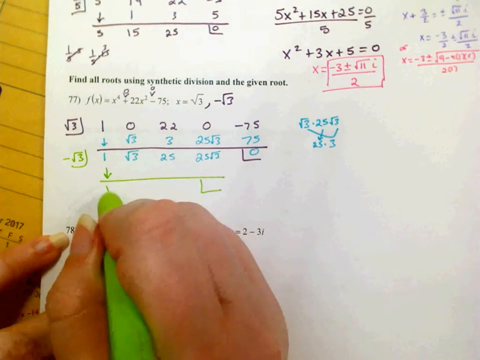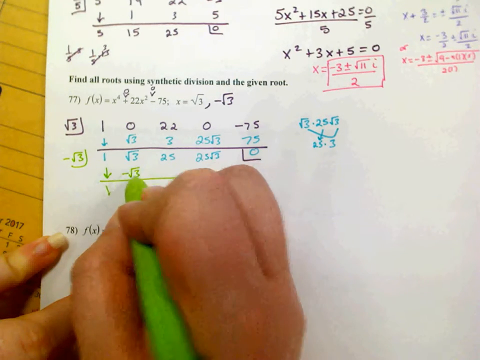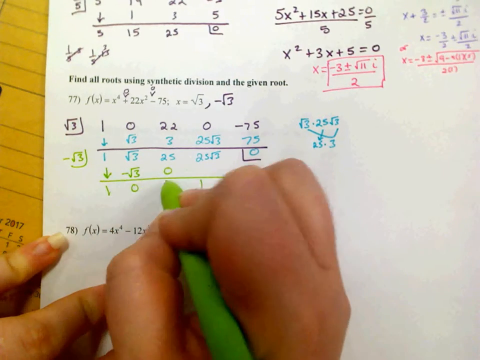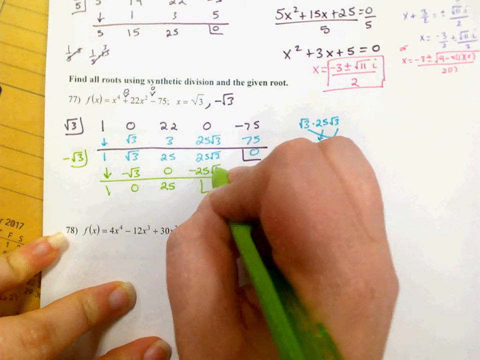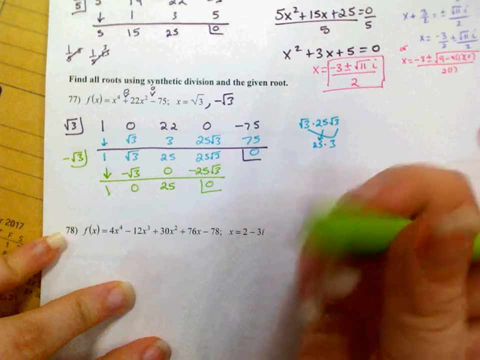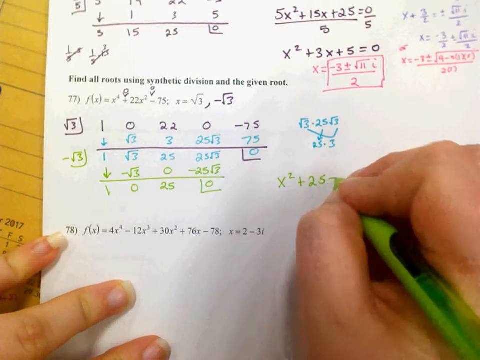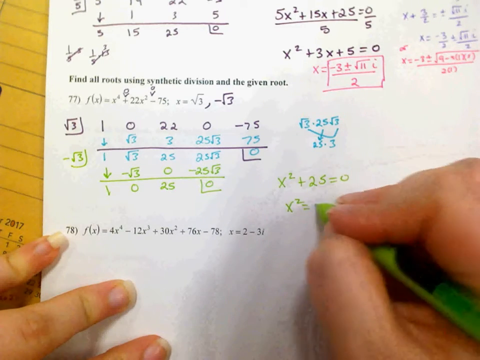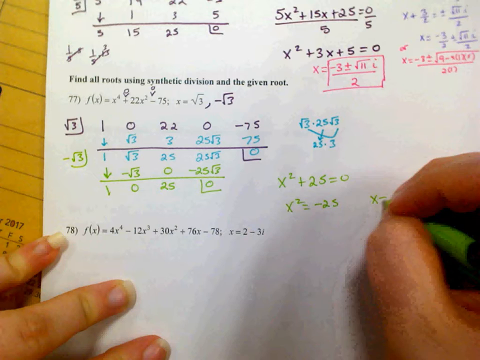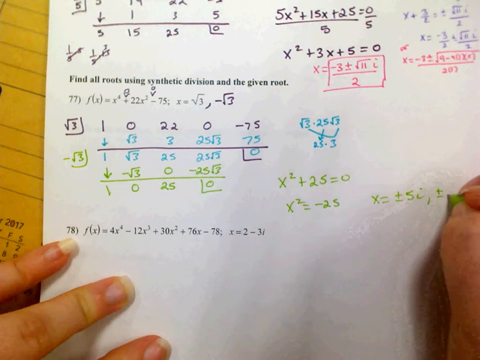So bring down the 1. Negative square root of 3 times 1 is negative square root of 3. Add and I get 0. Anything times 0 is 0. 25 times negative square root of 3 is negative 25 square root of 3, which cancels to 0. So I'm left solving the equation x squared plus 25 equals 0, which means x squared equals negative 25, which means x equals plus or minus 5i, and plus or minus the square root of 3.